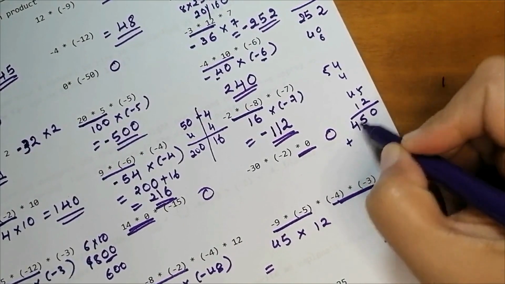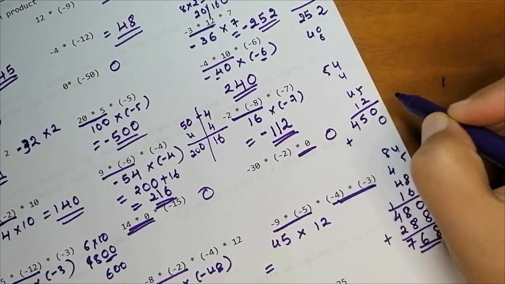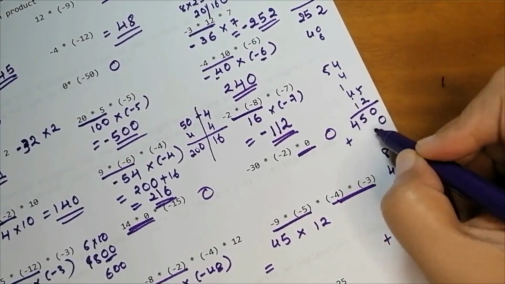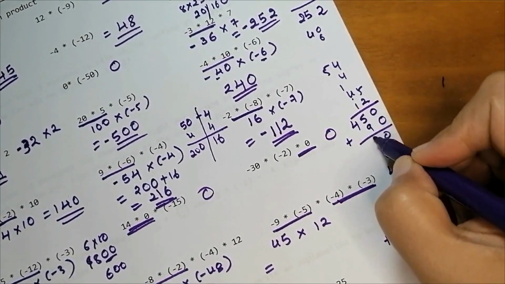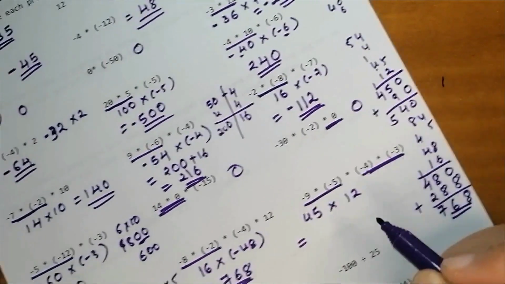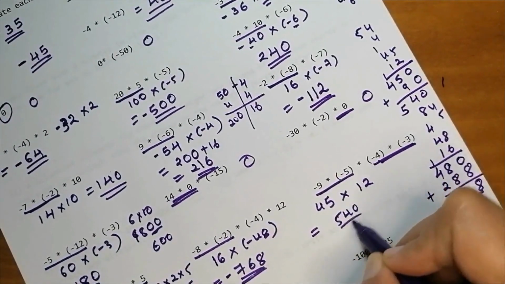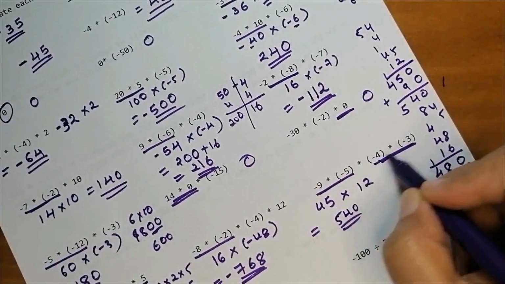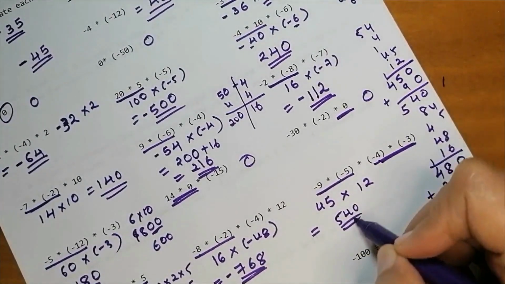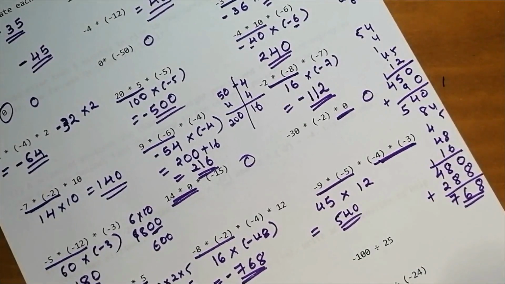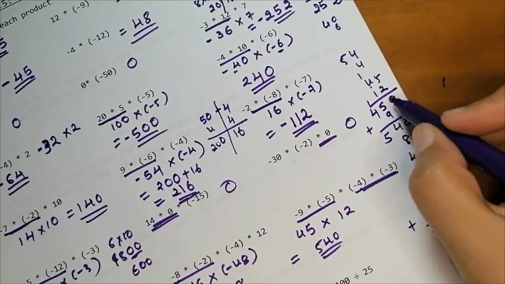1 times 4 is 4. 2 times 5 is 10. So 0 here. 1 carry forward. 8 and 9. 0, 4, 1, 540. Right. So this is 540. 1, 2, 3, 4, 4 times minus sign. Right. So even numbers, the answer is going to be positive. Okay. So I did this over here.